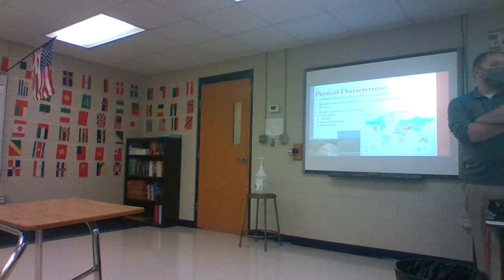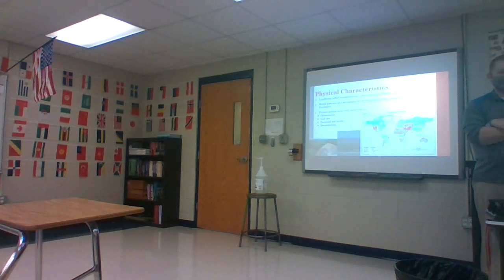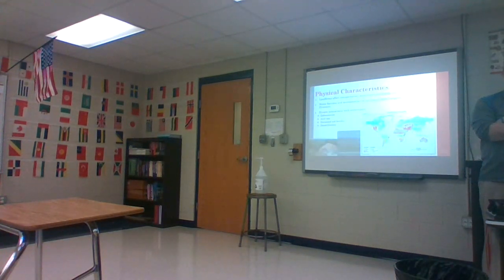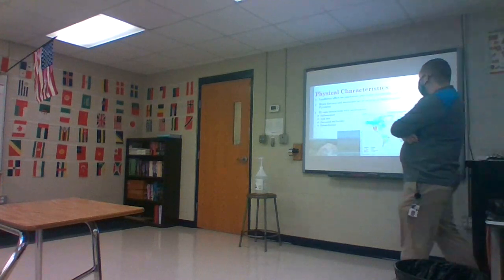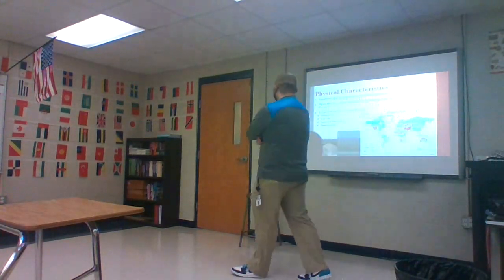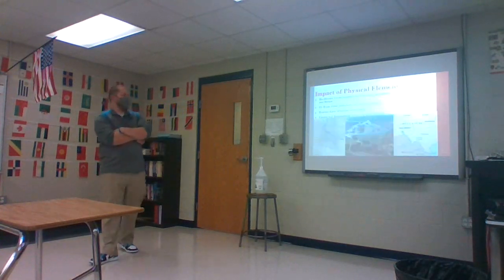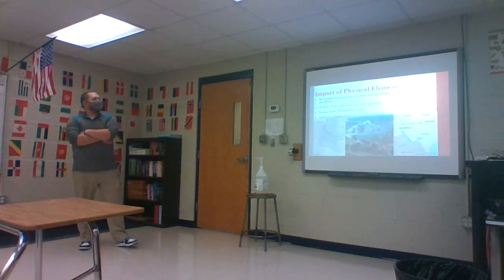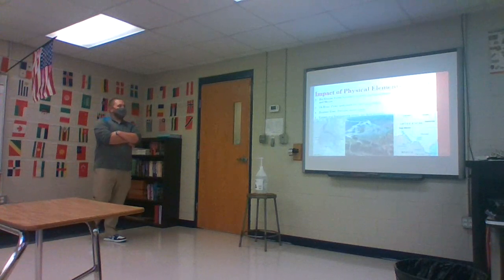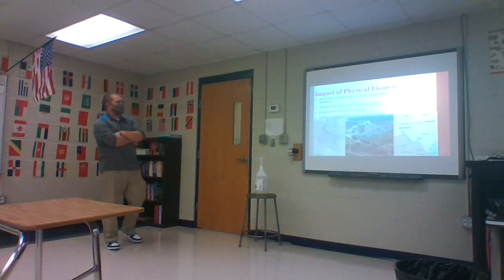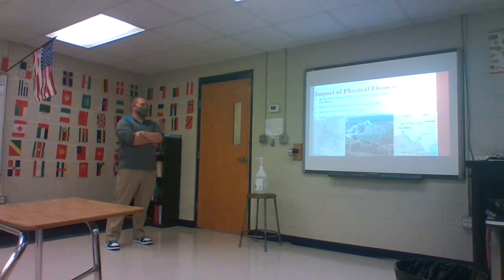Real quick, landforms affect transportation, population distribution, and the location of cities. Water features act as natural political boundaries, and I'm not going to go too far into the human interactions because we already did that last week. It's just a review. So the Rio Grande forms the boundary between the U.S. and Mexico. The Ob River flows northward into the Arctic Ocean in Russia.